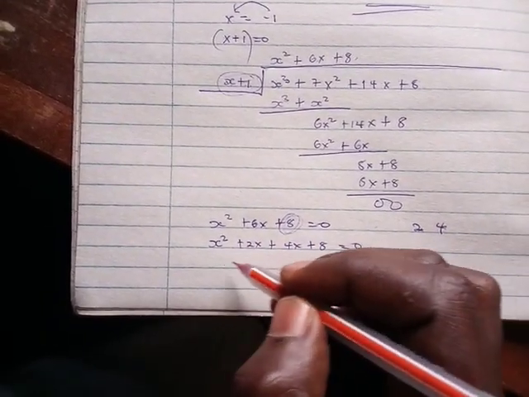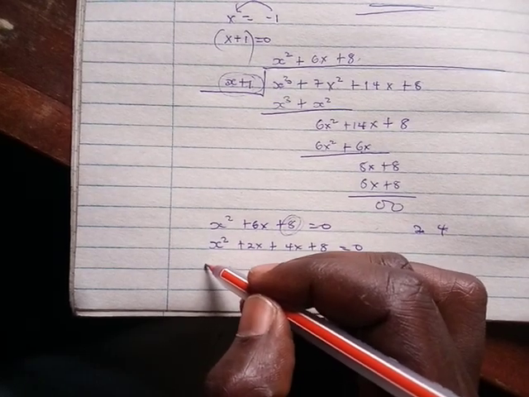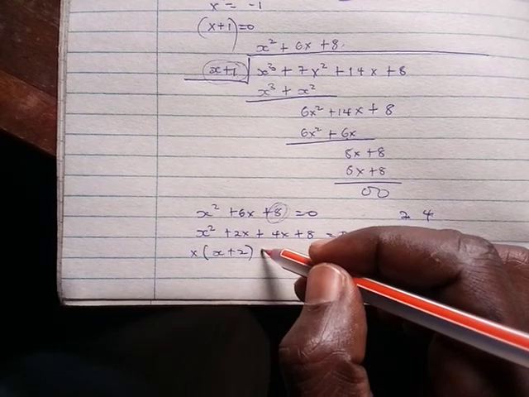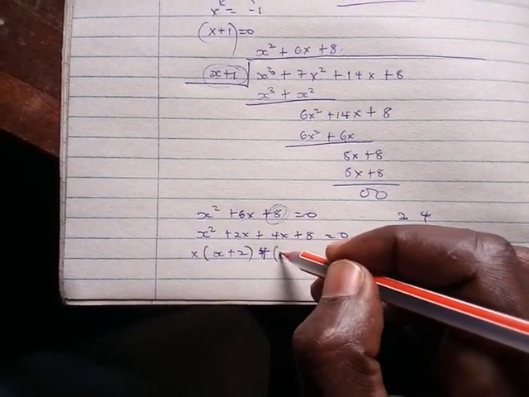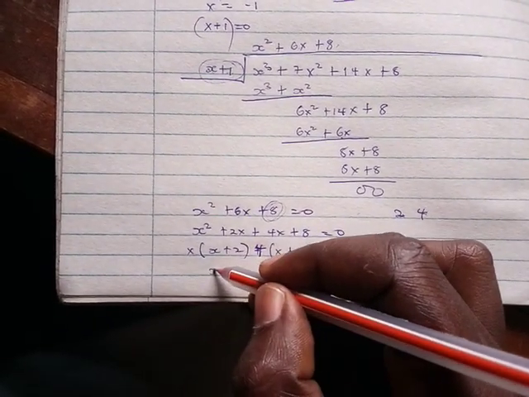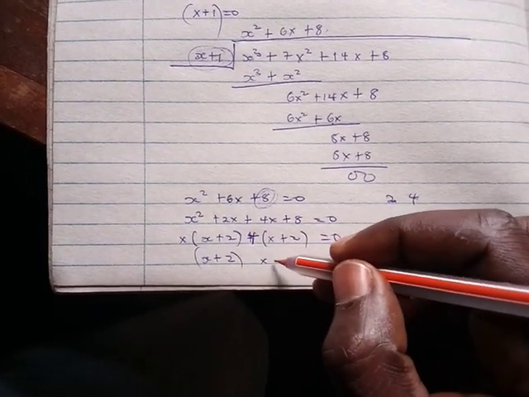When I factor out x, it will give me x plus 2. Then when I factor out a 4 here, it will be x plus 2 equaling 0. So I have x plus 2, I have x plus 4.